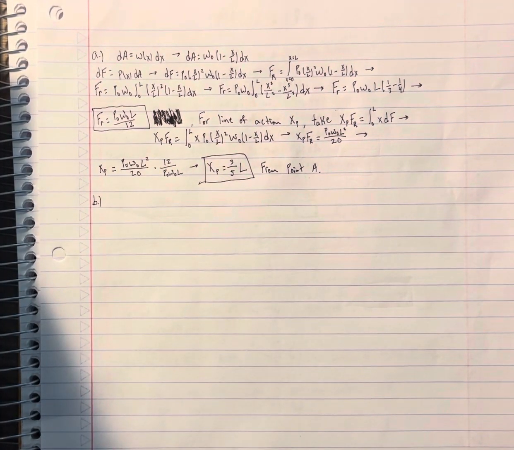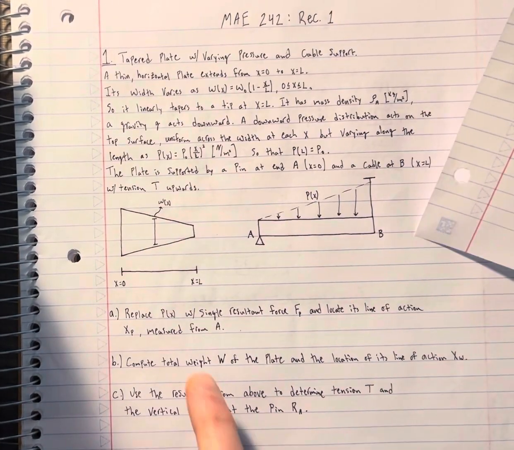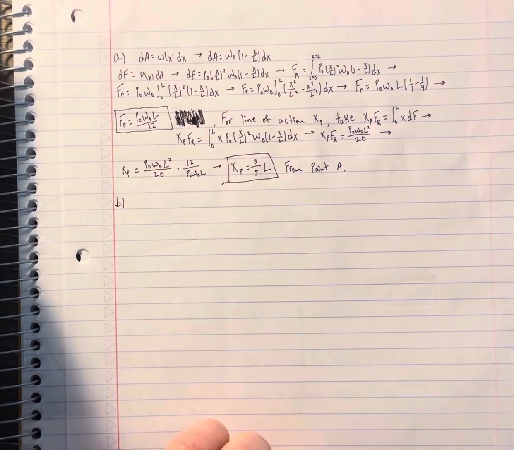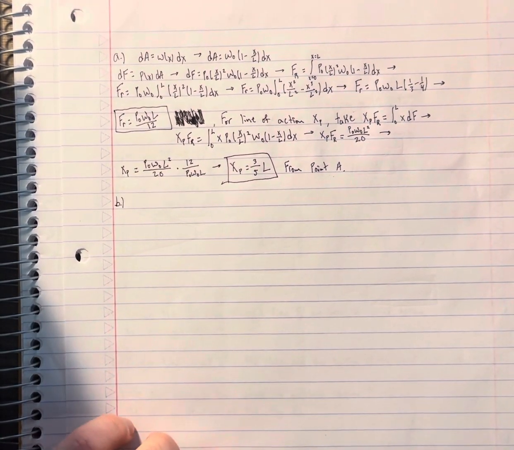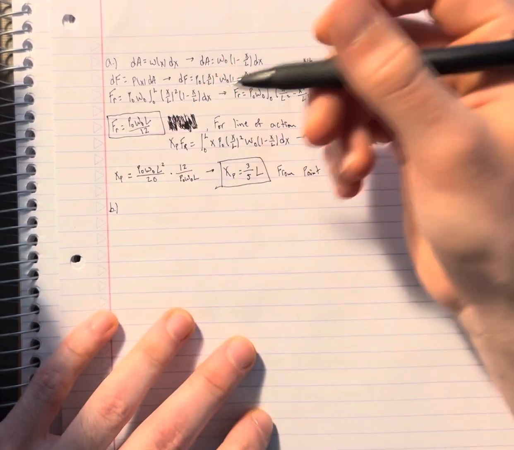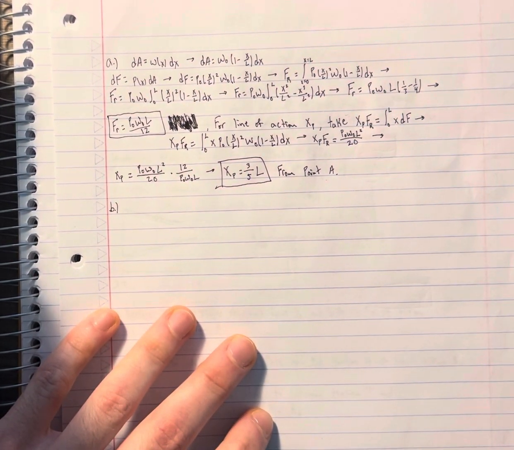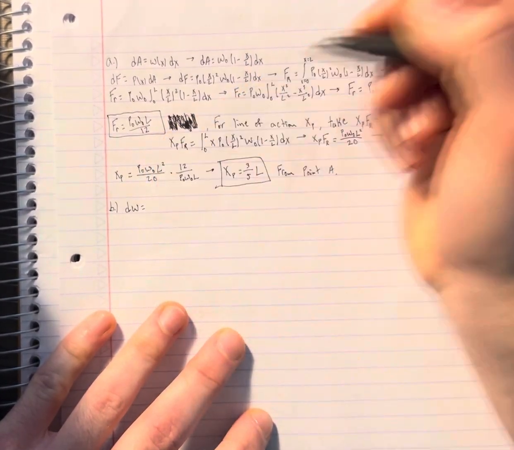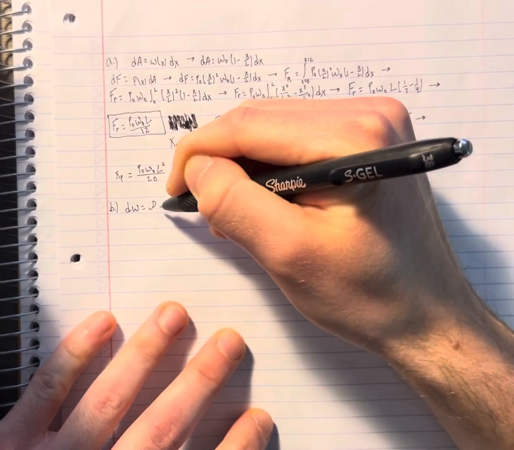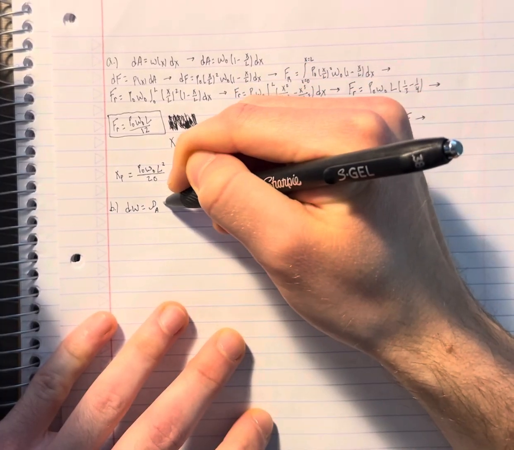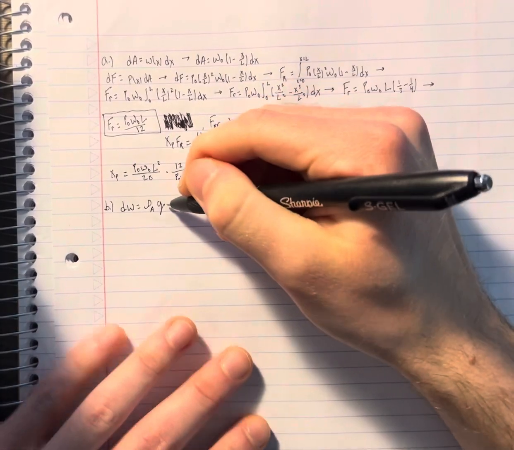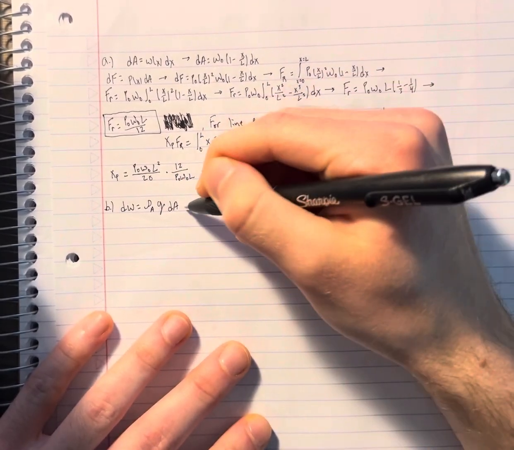What's part B saying? We want the full weight of the thing and its line of action, its location. Compute the total weight W of the plate and the location of its line of action, XW. This one's actually way easier. So again, let's do our weight term. What's our differential weight, dW? Well, it's going to be our density times gravity times the area, times dA.